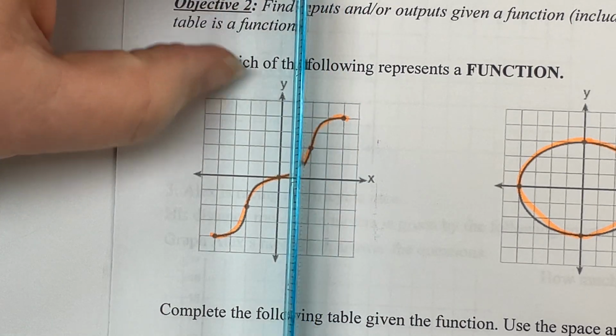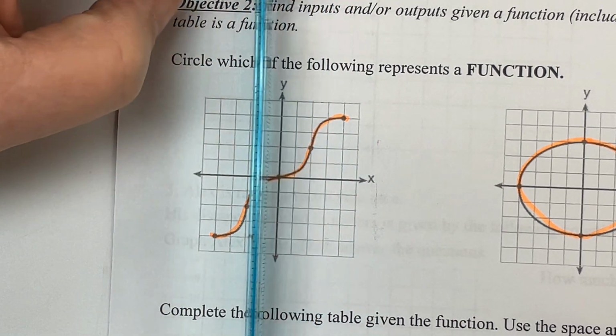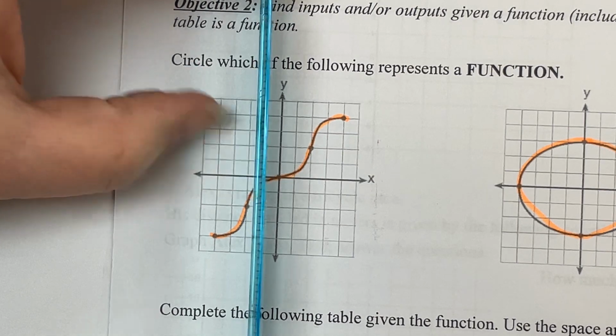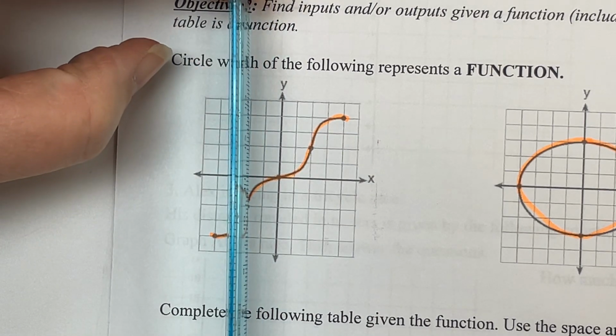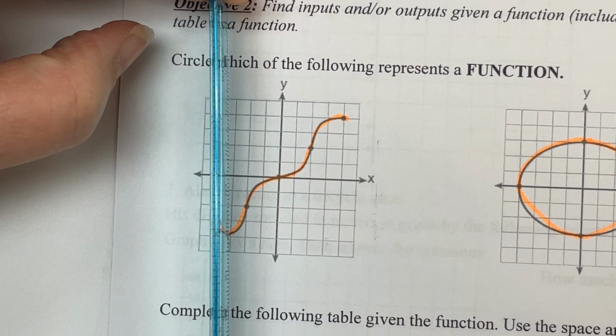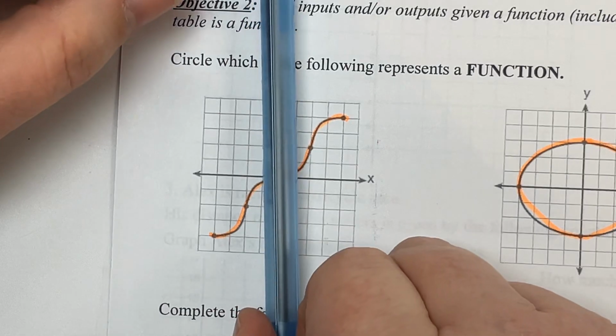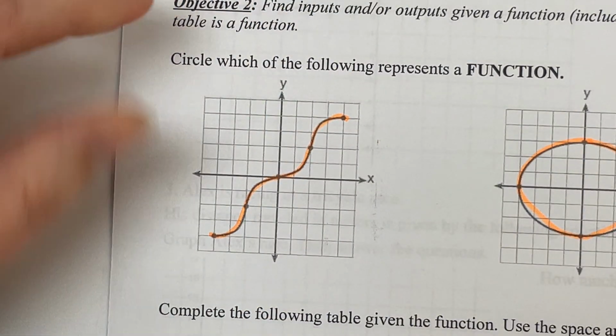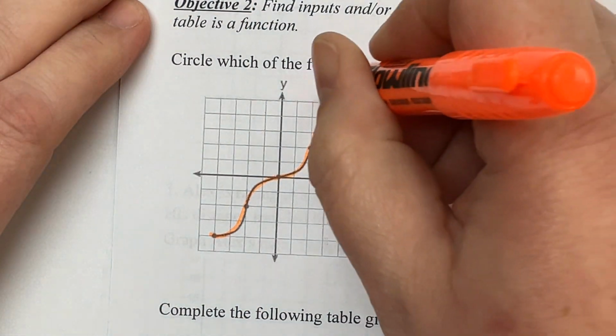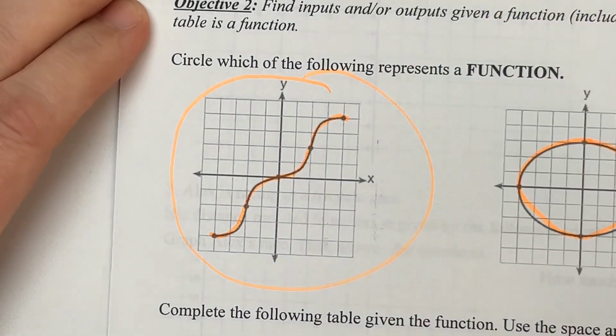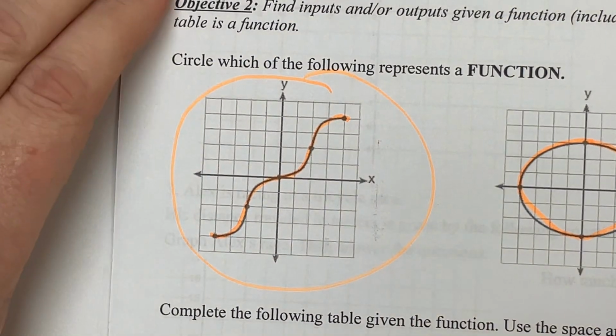Okay, how about here? Still just once. Over here? Still just once. No matter where I put this, it's only touching my ruler one time. Okay? If you don't have a ruler, use a pencil. Still only touches one time. When it only touches one time like that, that means it's a function.